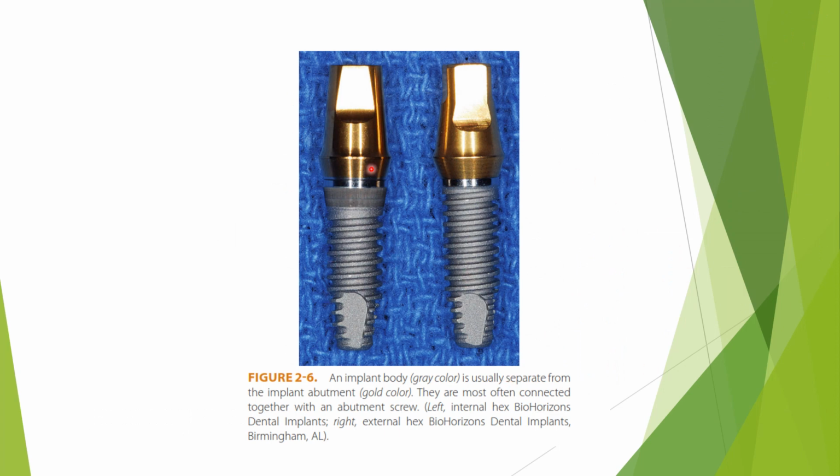So here this is the implant body, which is usually separate from the implant abutment and most often connected together with abutment screw. So this is the internal hex connection and this is the external hex implants.